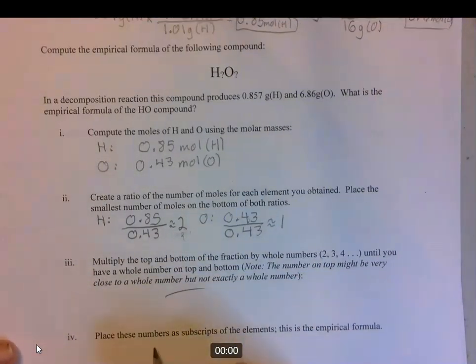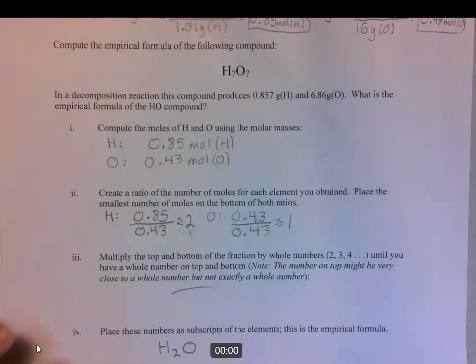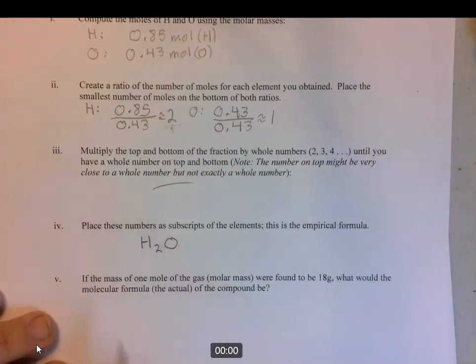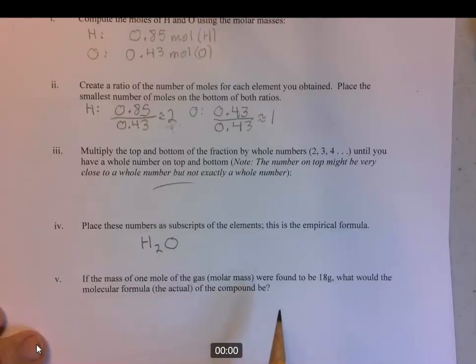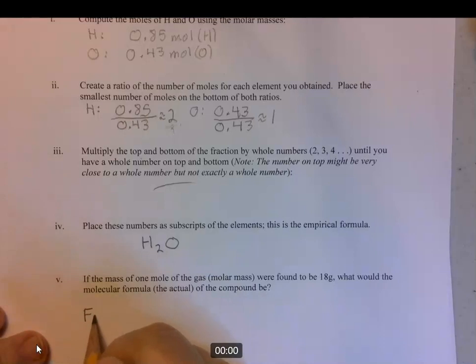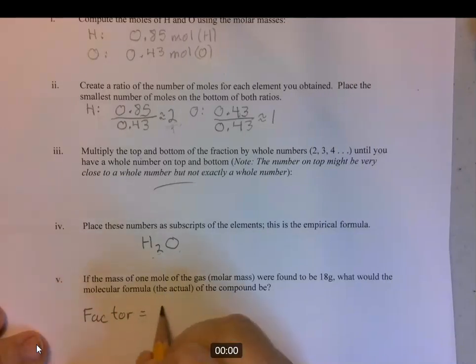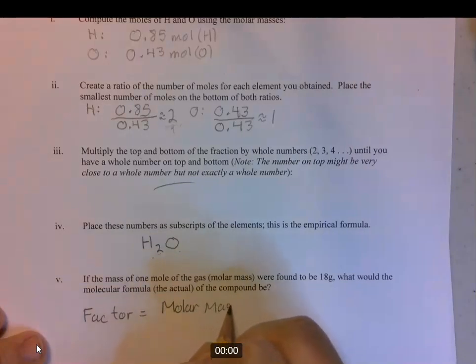So place these numbers as subscripts. So for H, the number is 2, and for O, the number is 1, and you don't ever have to write that. So there you go. That's your empirical formula. Now it says the mass of 1 mole of the gas, molar mass, was found to be 18 grams. What would the molecular formula, that is the actual compound, be? So the way you do that is you create a factor that you're going to multiply these subscripts by. And that factor equals the actual molar mass over the empirical formula mass.